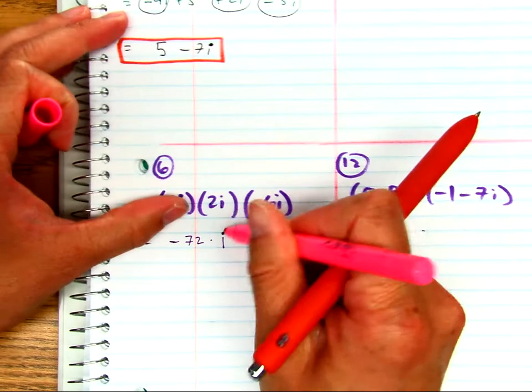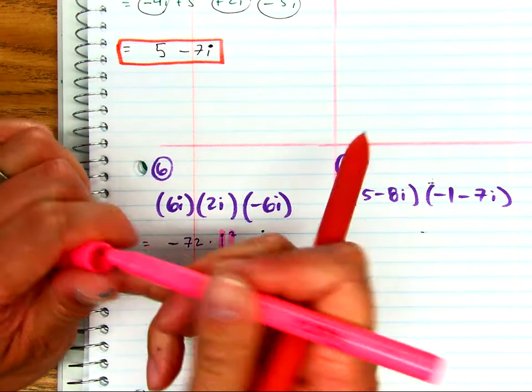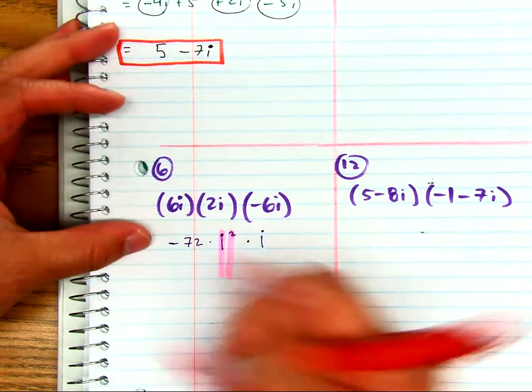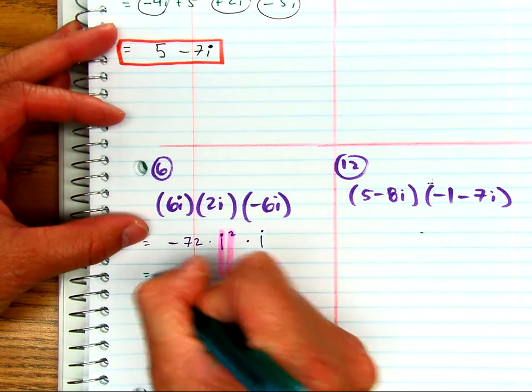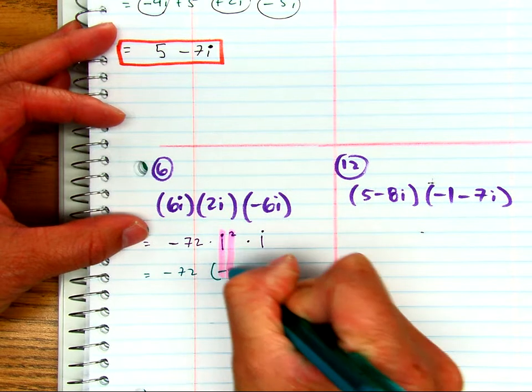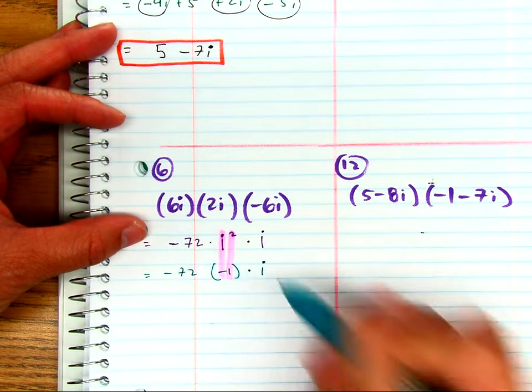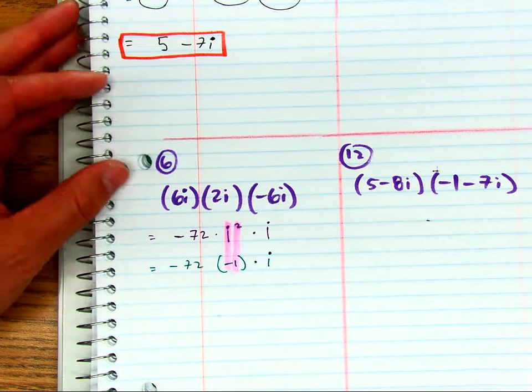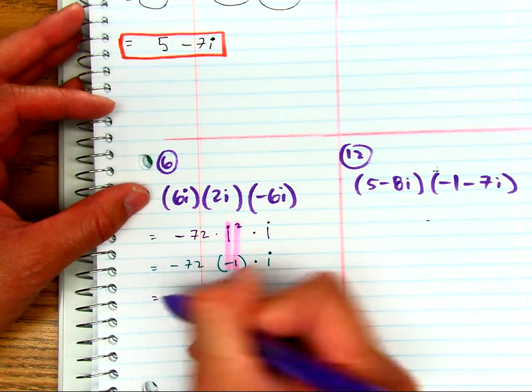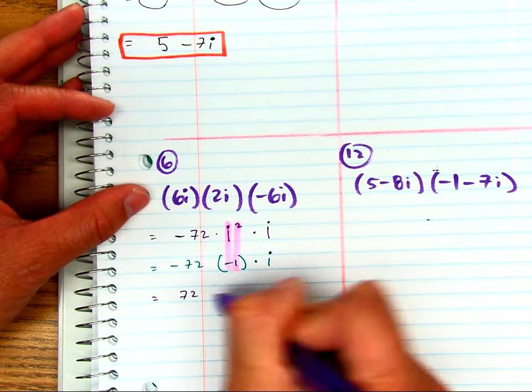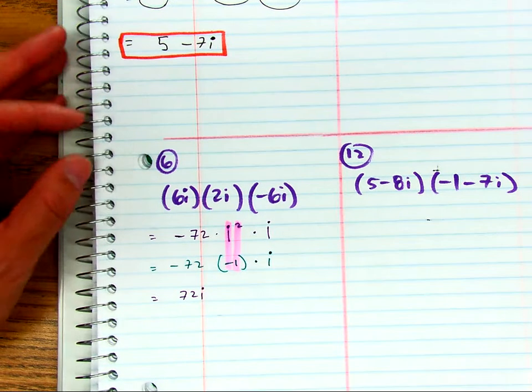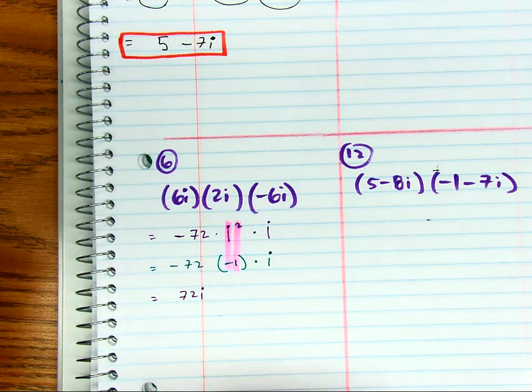Class, I squared is equal to negative 1. So I have negative 72 times negative 1 times I. Negative times a negative is a positive, so 72I is my answer. Raise your hand if you got that.